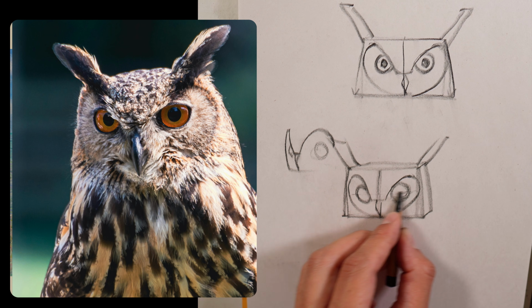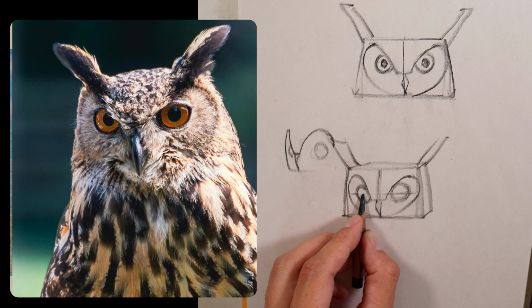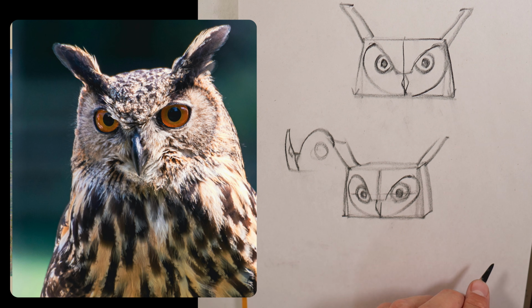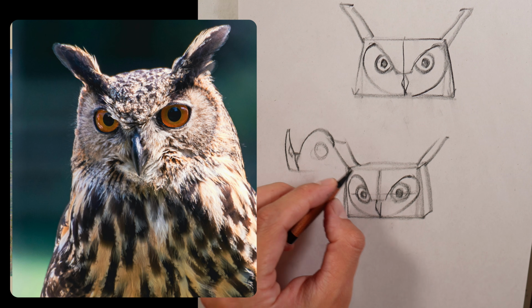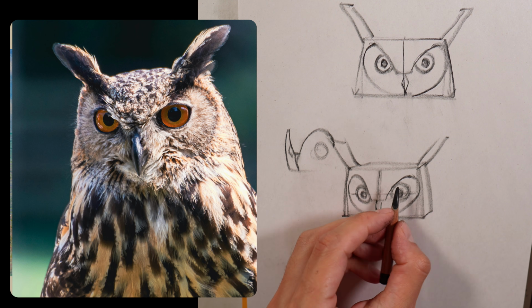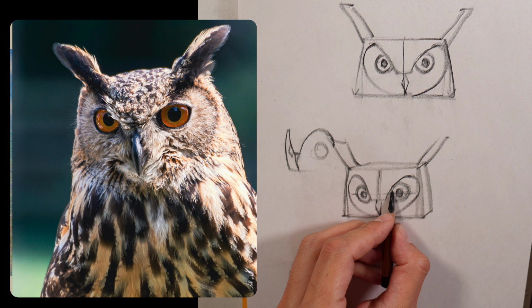We want them to be on the same level across, so I'll just draw a little line. This is what people mean by construction lines, lines that just help you to map out these forms. Okay, so what we have here is the beginnings of an owl head, which we've constructed.